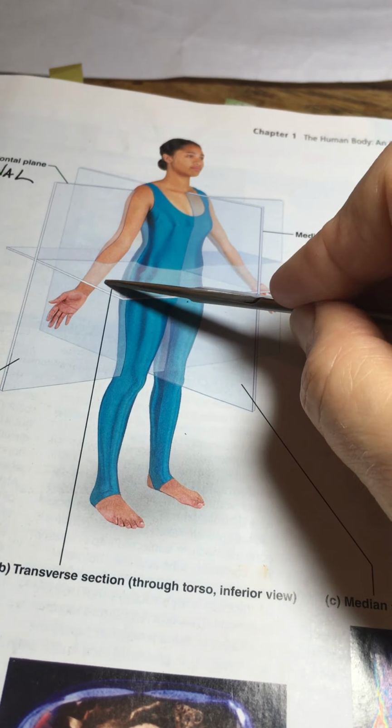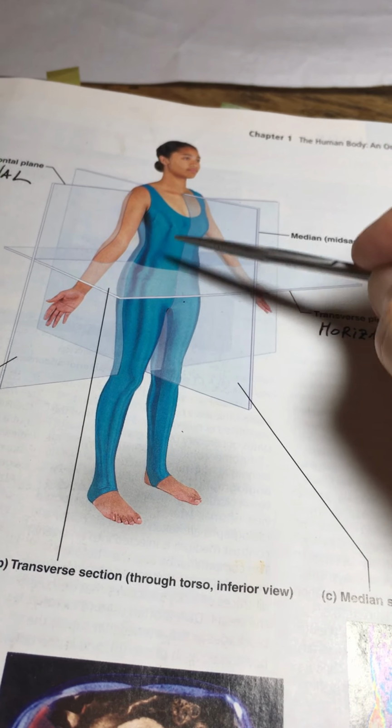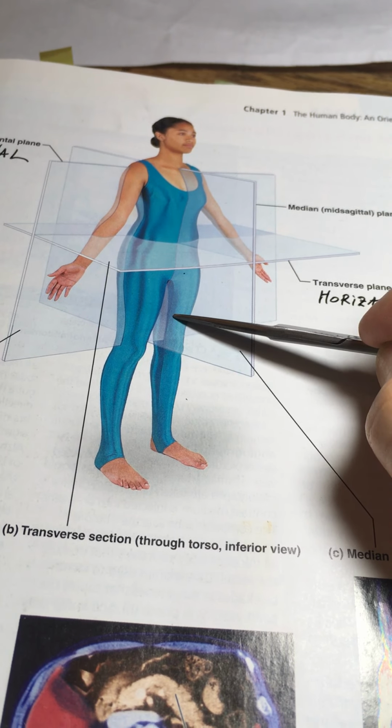Then we can look at the transverse or horizontal plane. They're calling this transverse, and I'm also indicating it could be considered horizontal. We can bring a horizontal plane here through the umbilicus. What's above the umbilicus then in this plane is the superior aspect. What's below is the inferior aspect.